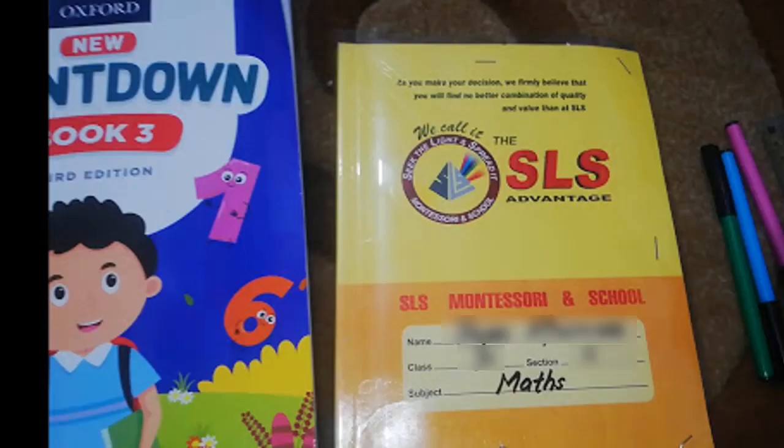So as I told you that you have to write down the Roman numbers from 1 till 12 in your copies. So first of all, have a look at this. You must fill in all the details on this page. That is your name, class, section, and your subject must be there. And make sure to cover it with talc sheet. Now open the copy.